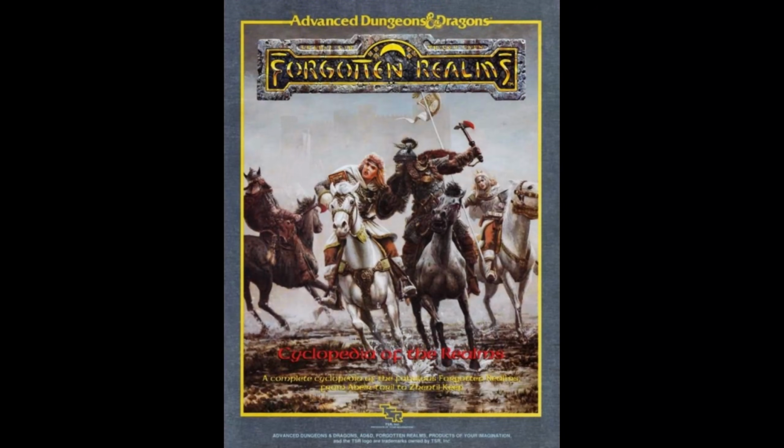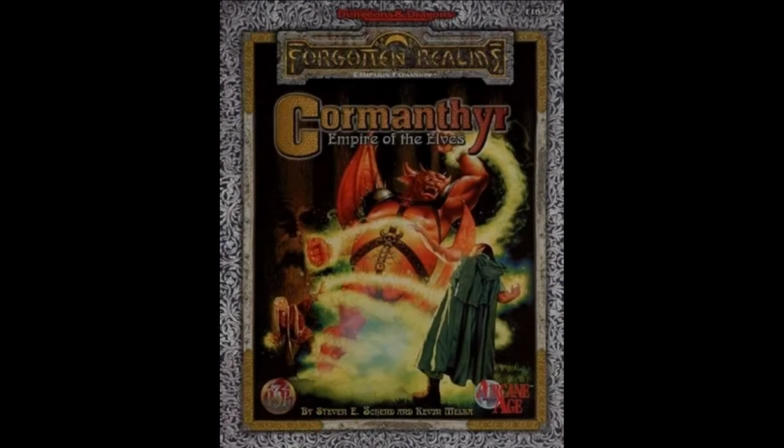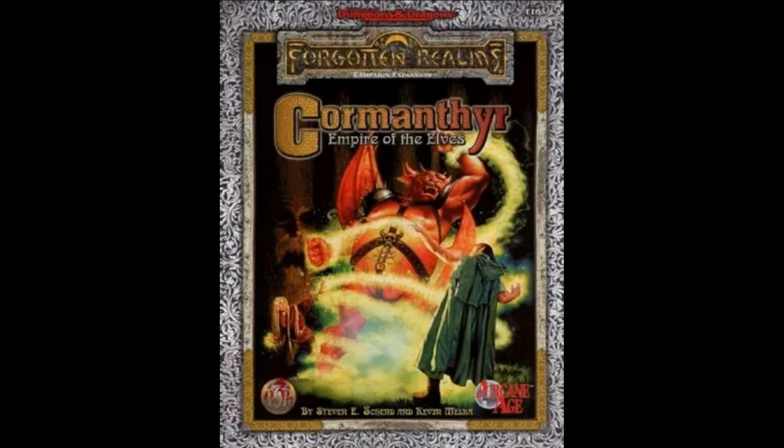Time travel became more explicit in settings like the Forgotten Realms, often linked to Mystra and the cataclysmic Time of Troubles. Novels depicted localized time freezes and temporal feedback. The Cormanther Empire of the Elves supplement detailed Mythals, magical structures capable of altering local timelines. Notably, the Haste spell in this era famously aged characters by several years, a tangible consequence of temporal magic.